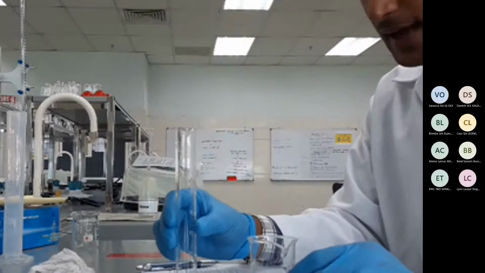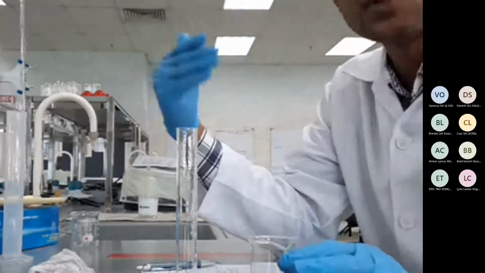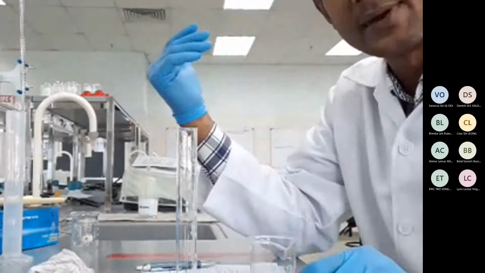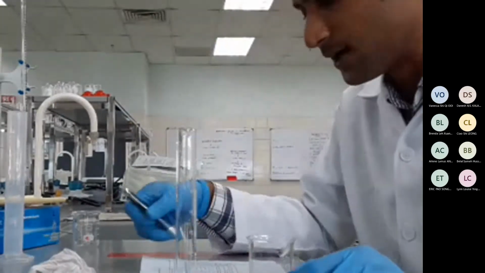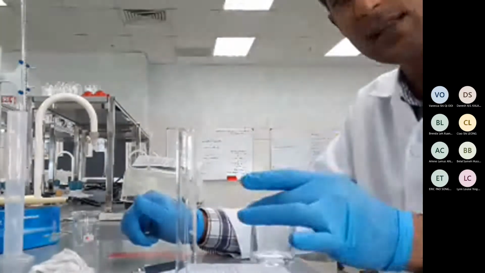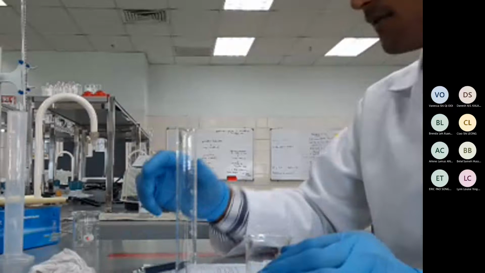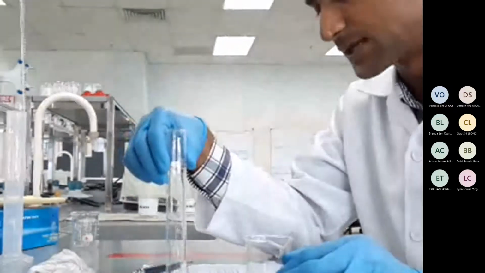What I'm doing is diluting the solution, this 0.25 molar sodium thiosulfate. I have taken 10 milliliters in beaker A, and now I am diluting it by adding another 35 milliliters of water.